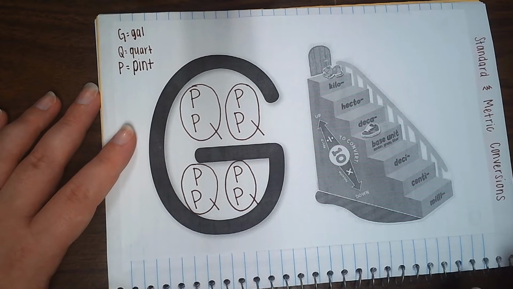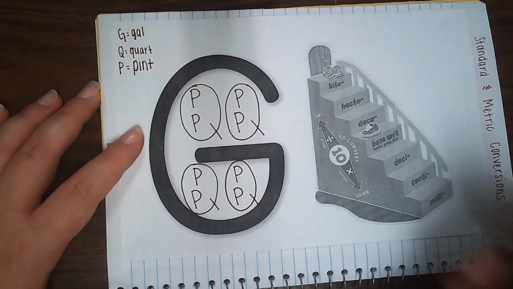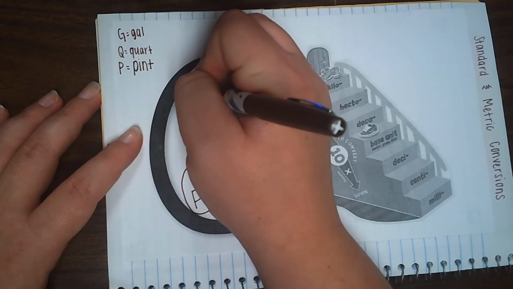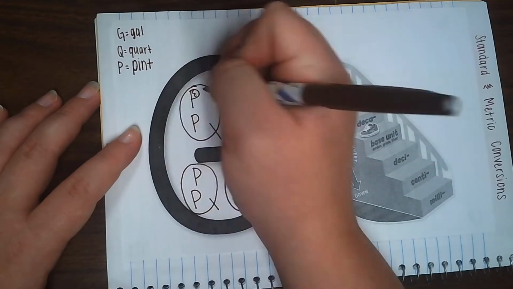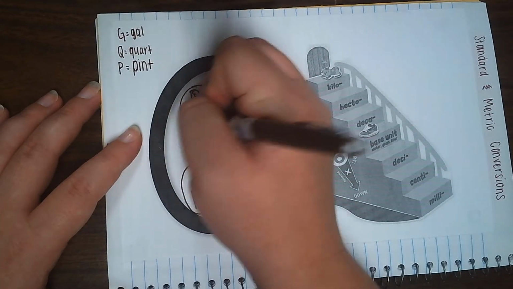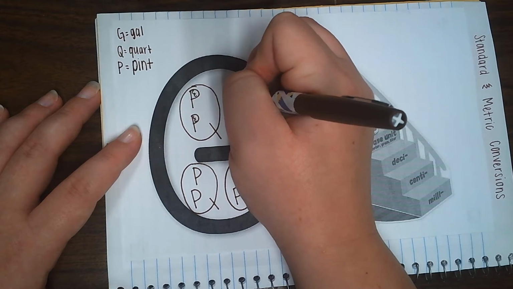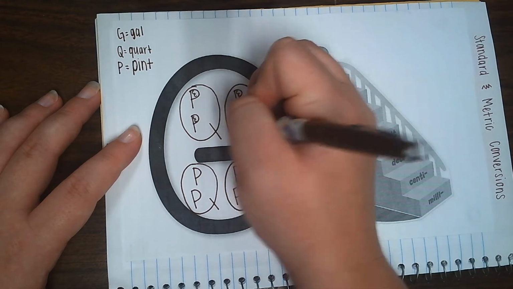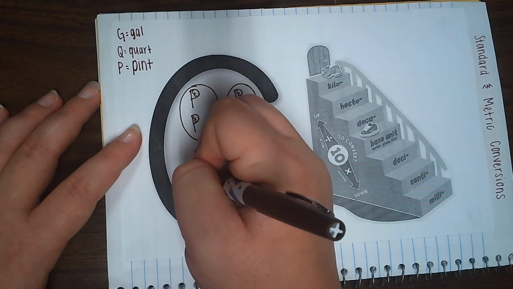And each of our princes and princesses have 2 children. So we put 2 C's inside of our P's.